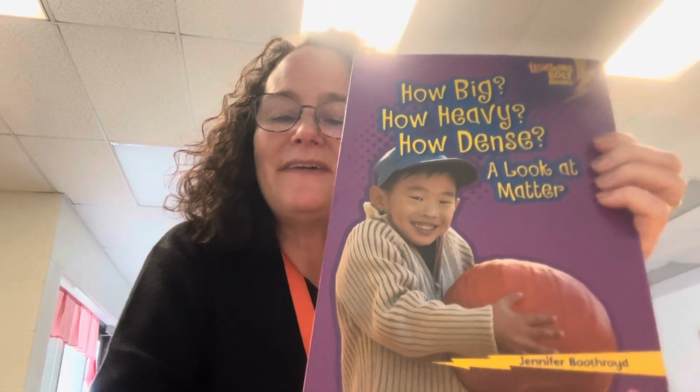Hi, I found this book on matter, and it's called How Big, How Heavy, How Dense, A Look at Matter. This is by Jennifer Boothroyd, and I am at a school today. I'm at an elementary school, and I saw this book, and I thought, why not? Let's do an educational book today.